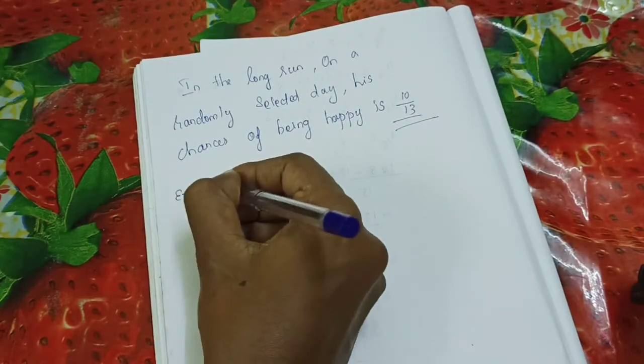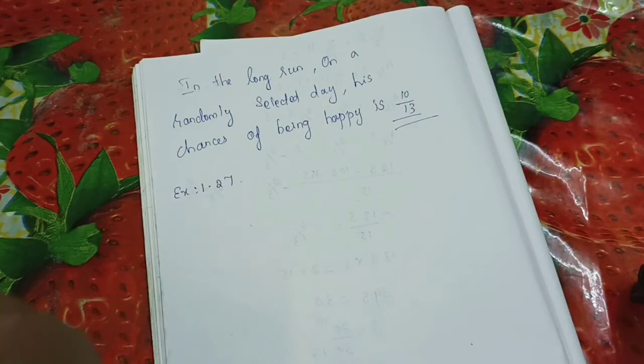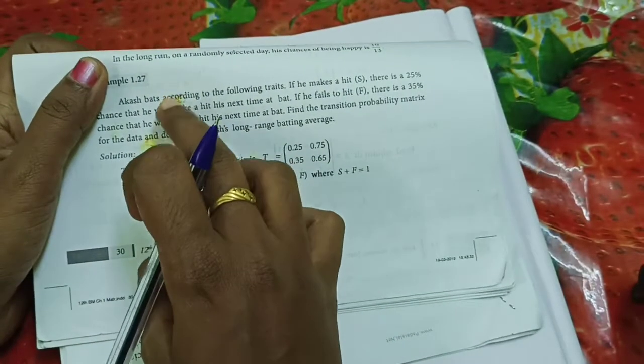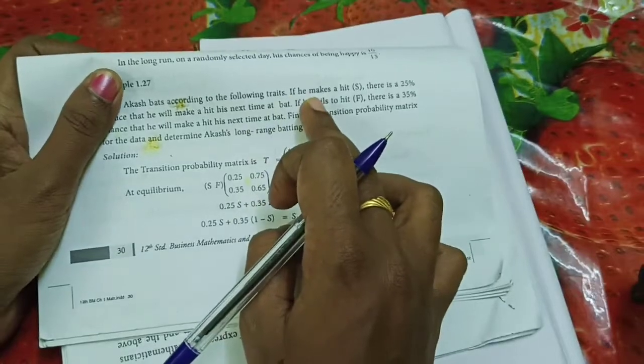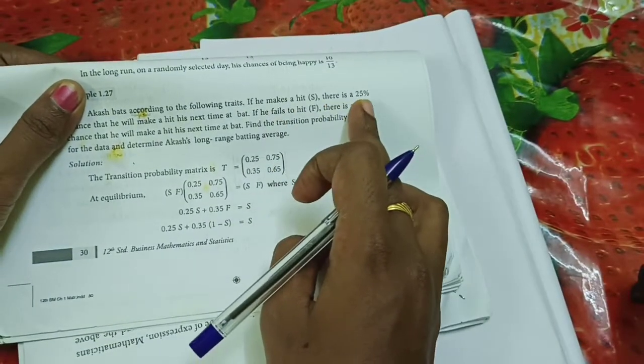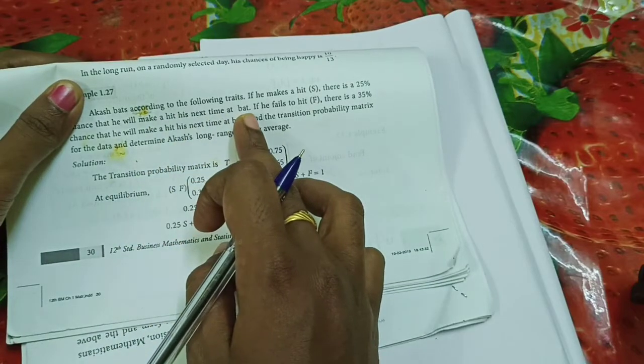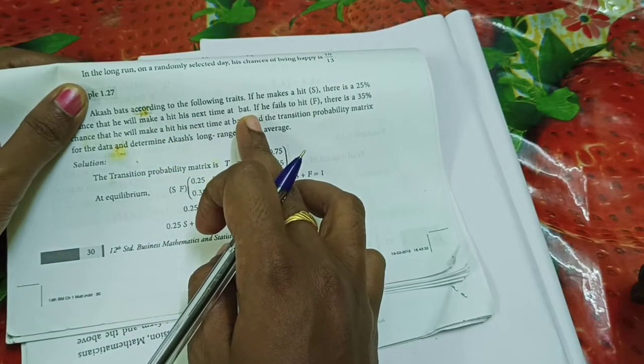Example 1.27. Okay. I am reading the question. Akash bats according to the following traits. If he makes a hit, there is a 25% chance that he makes a hit his next at bat.